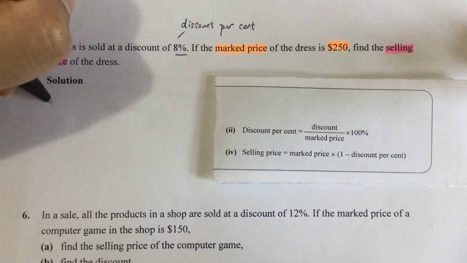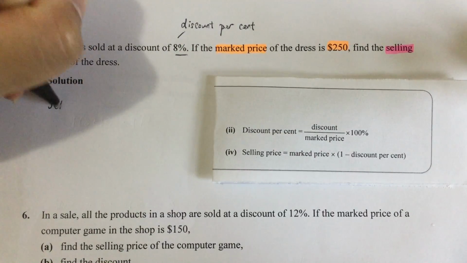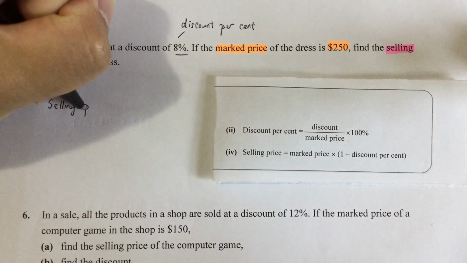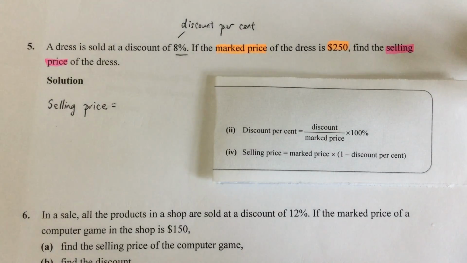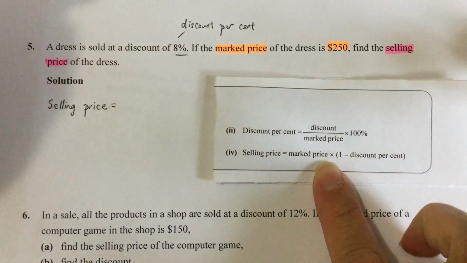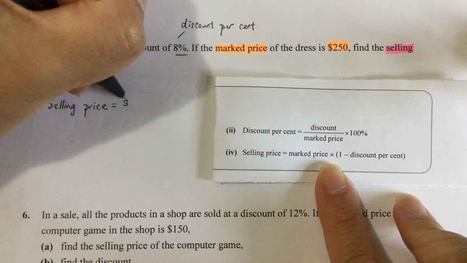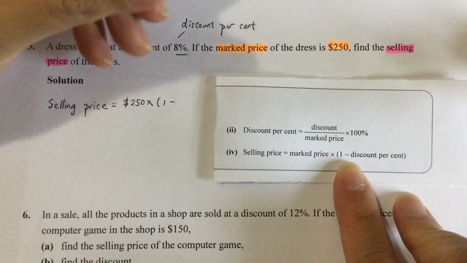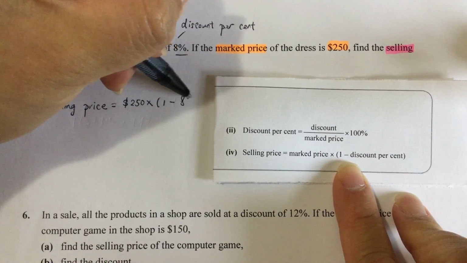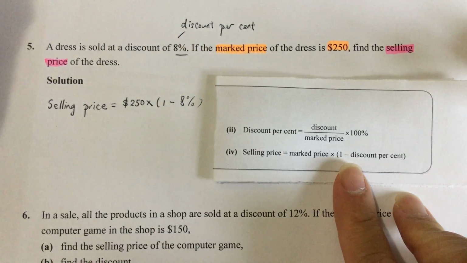Okay, for the selling price equals, now look at the formula. We have the mark price here. So mark price is $250 times 1 minus the discount percent, which is 8%. So we have the selling price.